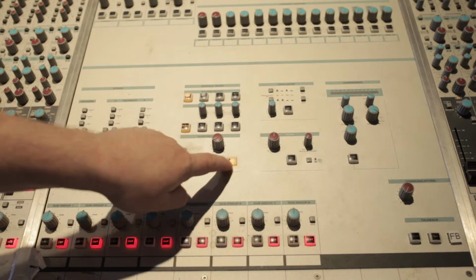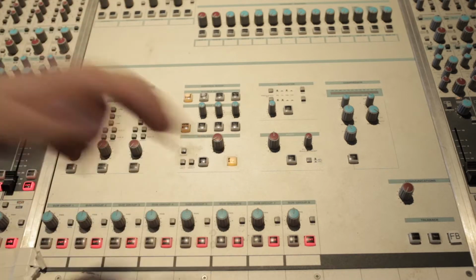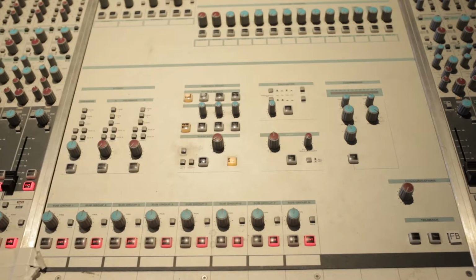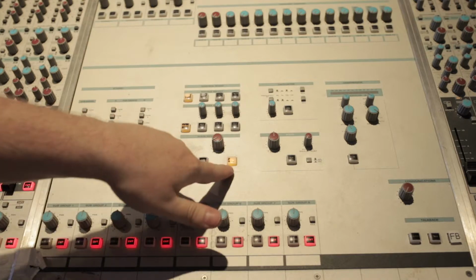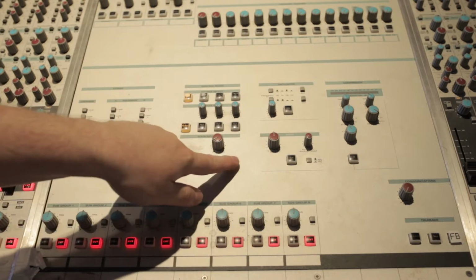The dim switch in the main monitor section turns down the main monitors by a fixed amount, 15 dB. This means you can turn down your main monitors without having to touch the pot, which means you can always go back to the level you had it set at.